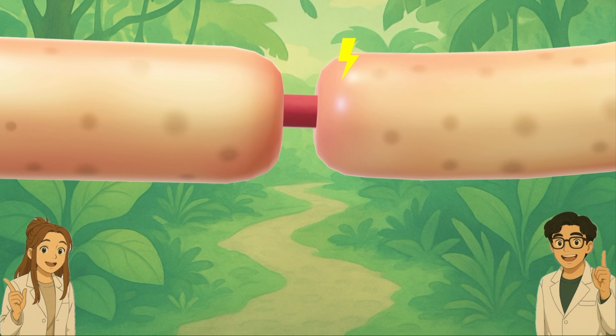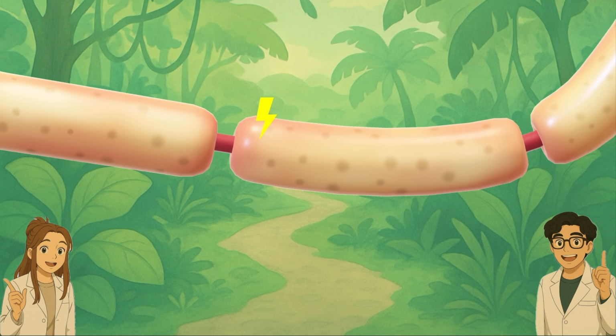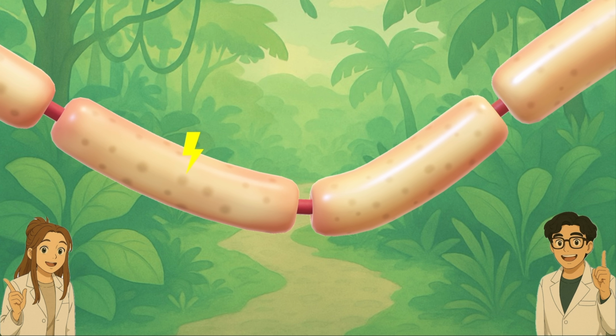So, to summarize, sodium goes in, potassium goes out, the charge is reset, and the signal races down the axon to the synapse. All of this happens in just a few milliseconds. Neurons are like the fastest messengers in biology.